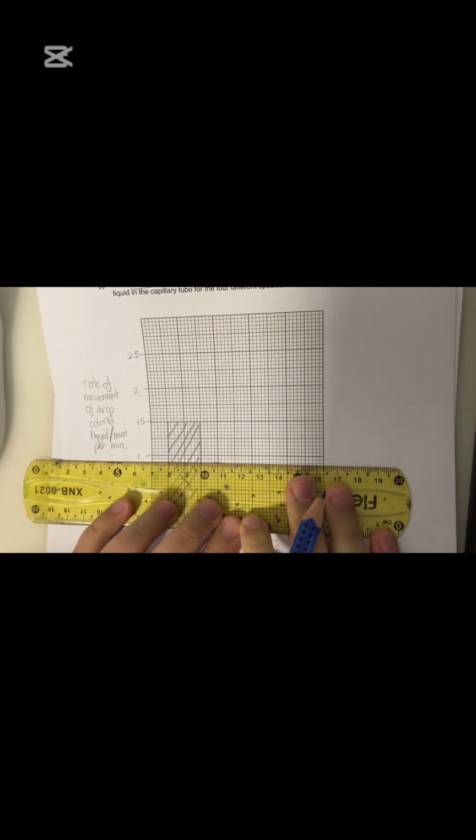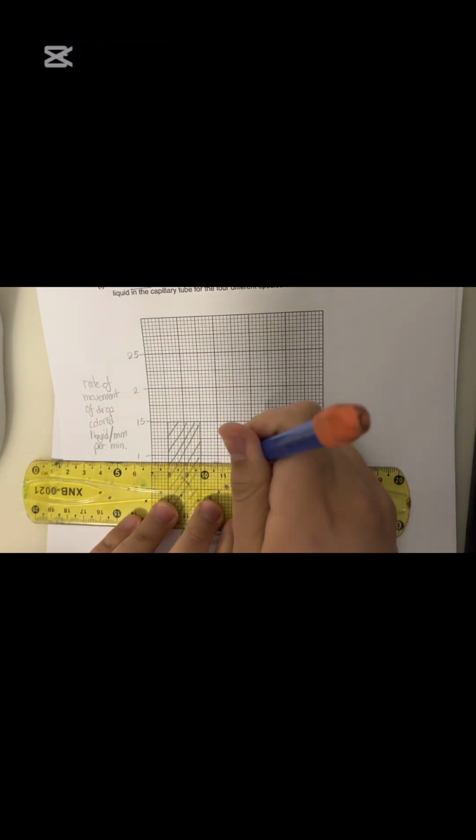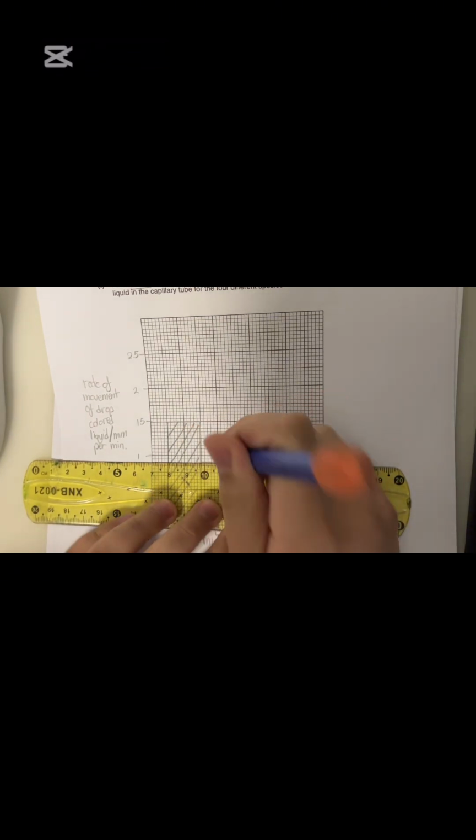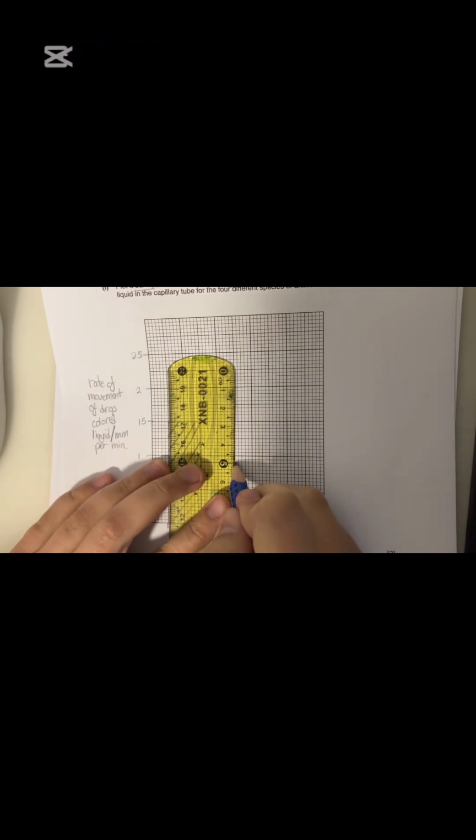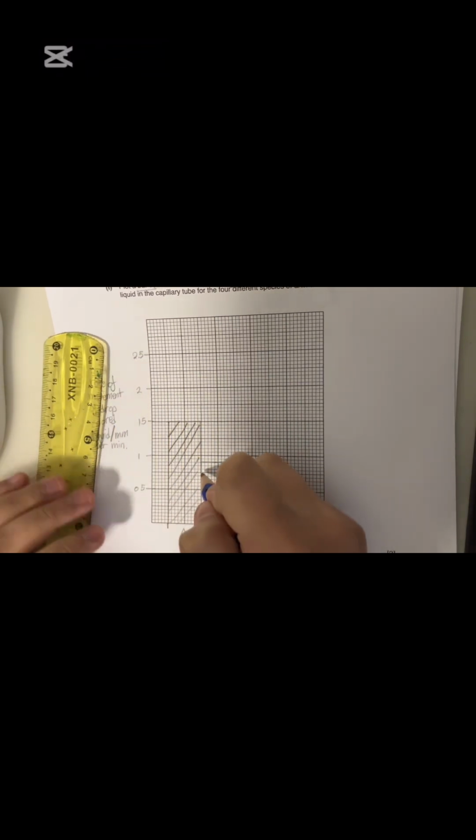B, the average is 0.9, so that's smaller, and it's species B. So let's go to 0.9. It's going to be approximately right until here. So we're going to put down the ruler like this and shade it again.